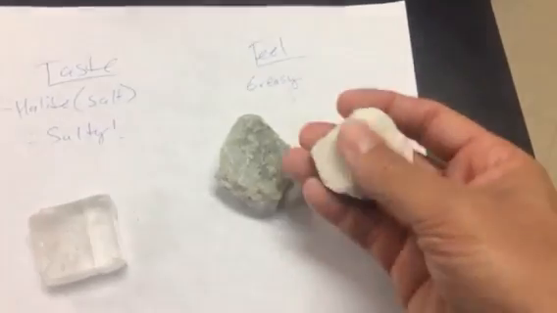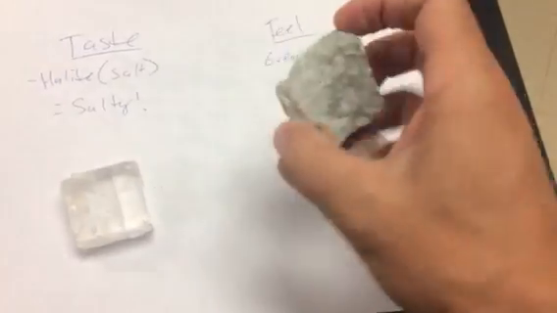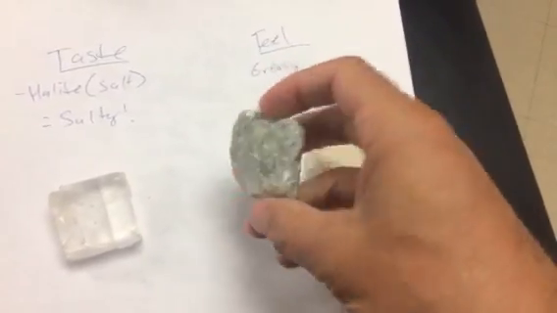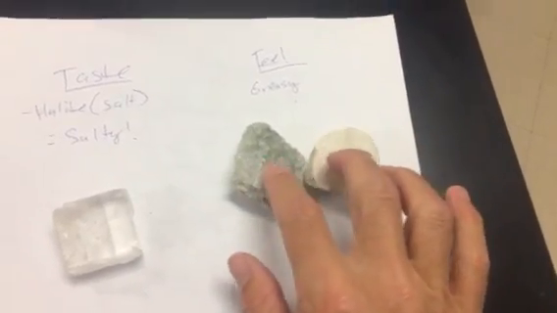And then I have a feel for these that have a greasy feel to them. When you touch them, they have this greasiness. And these also too, this happens to be talc and kaolinite. They're very soft minerals, and they also both powder white.